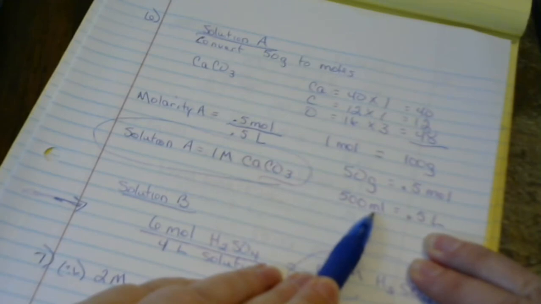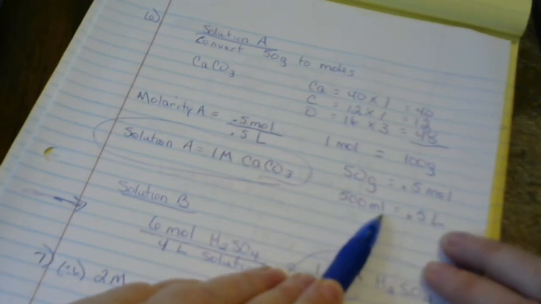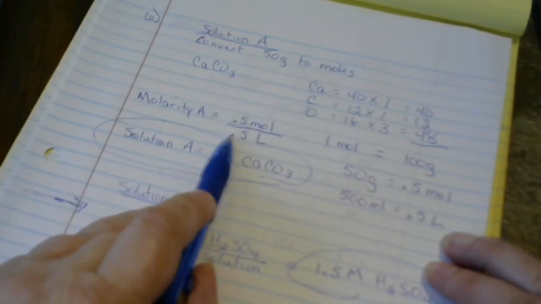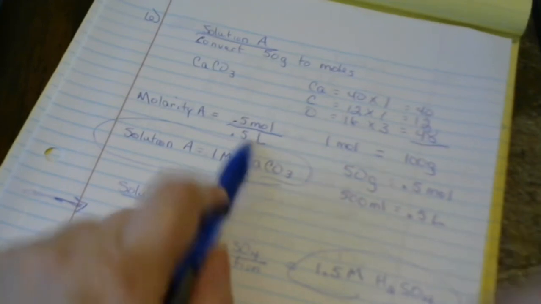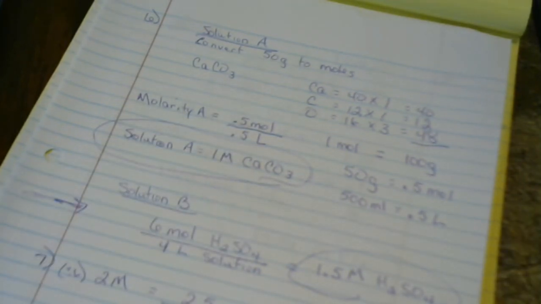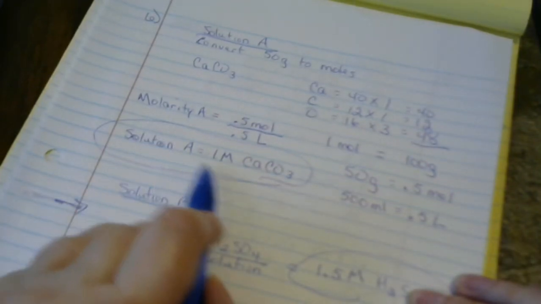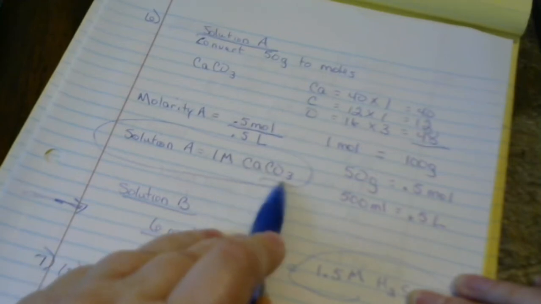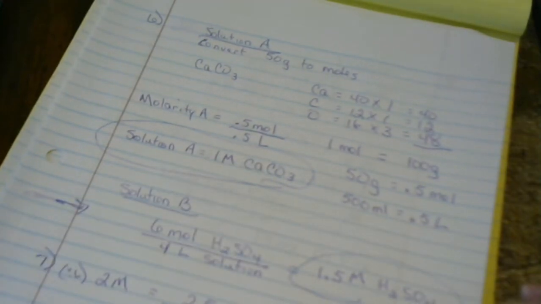You also had to convert milliliters to liters. So that's our conversion for that. So you're going to end up with 0.5 moles over 0.5 liters. Okay, so a number over itself is what? 1. So solution A is 1 molar solution of CaCO3. Okay, so your molarity is 1.